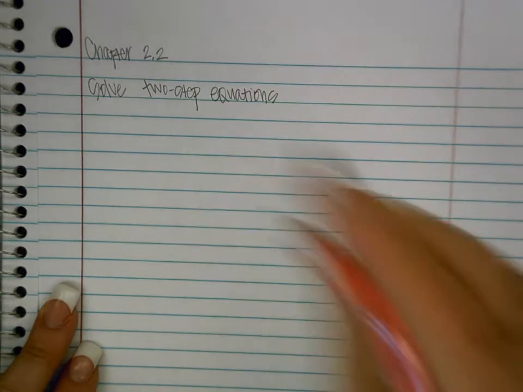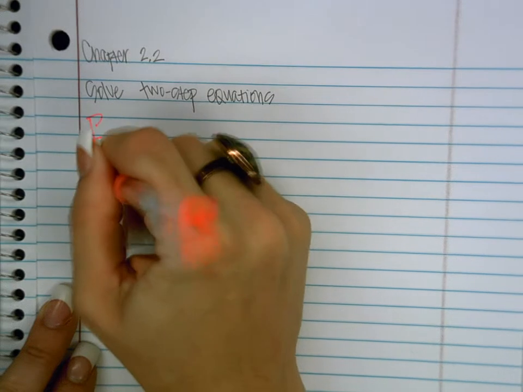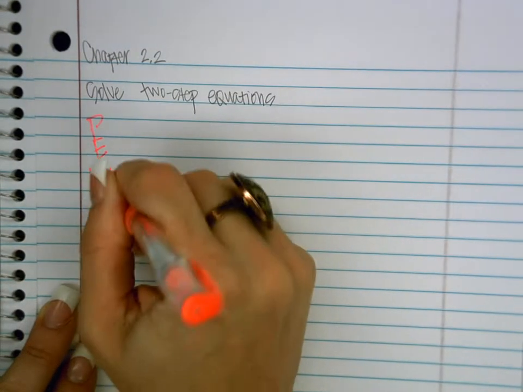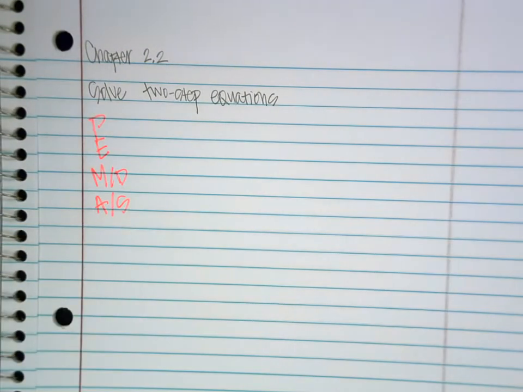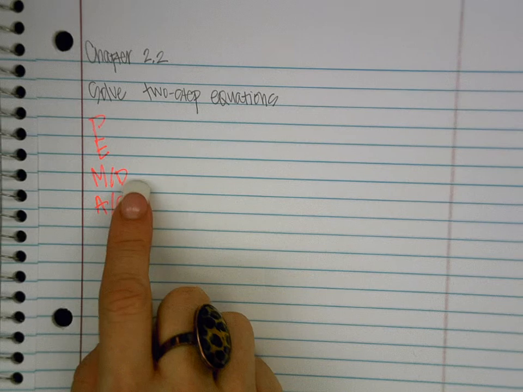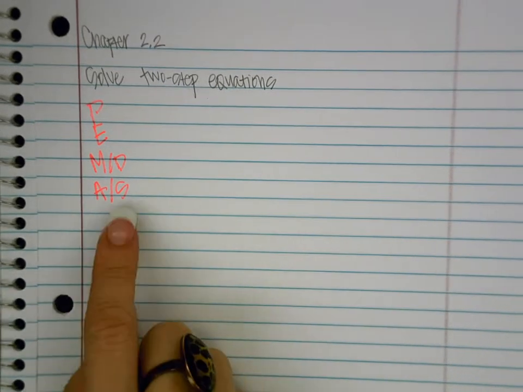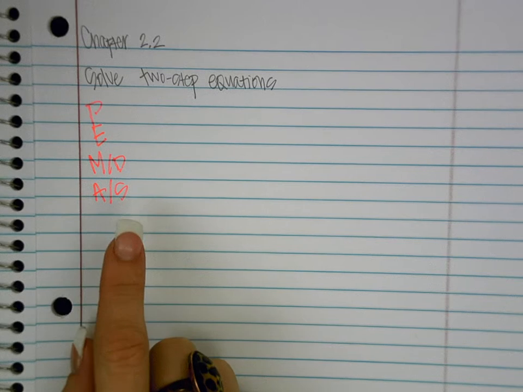PEMDAS, okay? So remember when we do PEMDAS, it's P-E-M-D-A-S. What do these represent? What does P stand for? Yes. Parentheses. What does E stand for? Exponents. M and D is, Amber? Multiplication, division, and A and S is addition, subtraction.